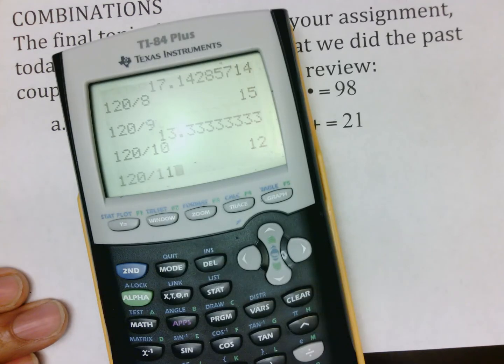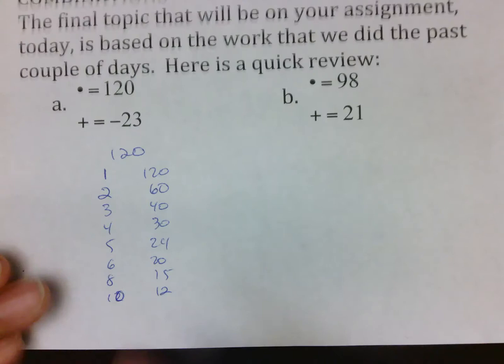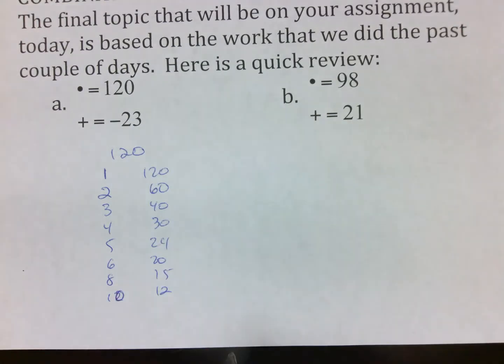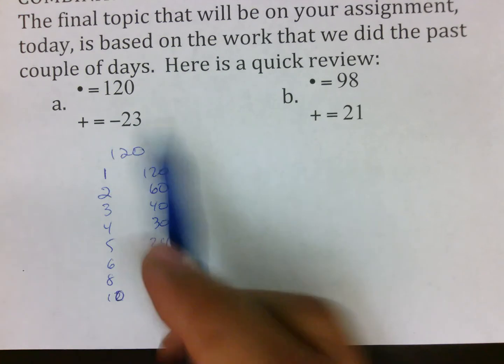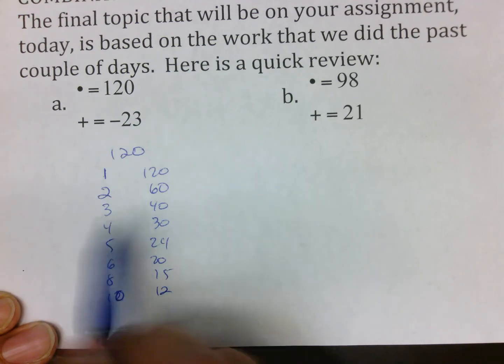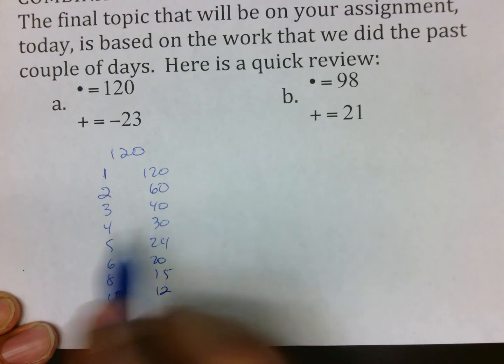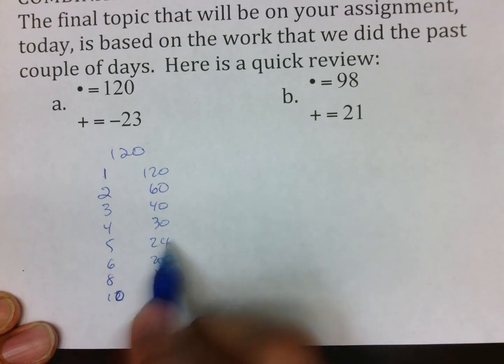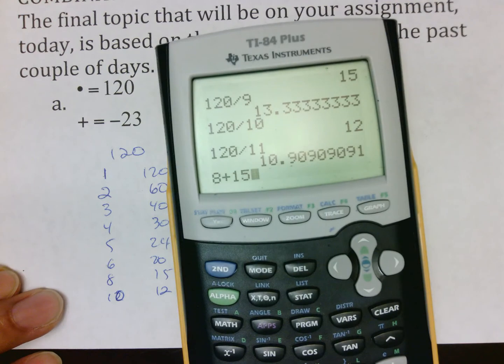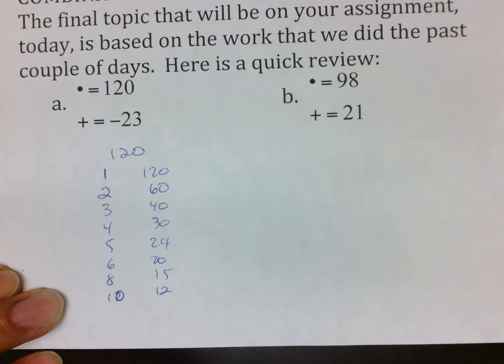I don't think 11 goes into 120. It doesn't. And then once we get to 12, notice 12 is right there. So this is our box here that we're looking at. Now we're looking for the ones that make negative 23. Well, if you add 1 and 120, nope, that's 121. That's 62. That's 43. That's 34. I think that's 29. This is 26. 8 and 15, though, let's just check real fast. Notice it gives me 23.